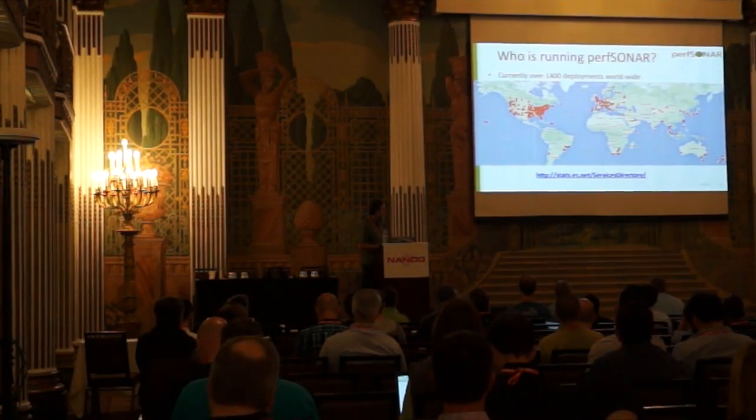So currently we have over 1,400 Personar nodes worldwide. You can see that we have pretty good international coverage, although these ones in Mongolia are actually people who got their lat longs wrong. They missed a minus sign. But in general, most of the rest of these are actually accurate. And 1,400 is a big enough number now that it's really useful.